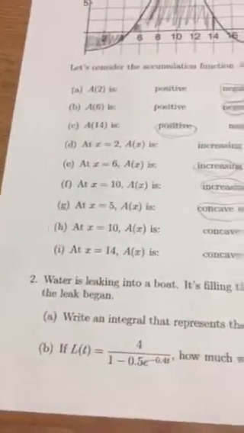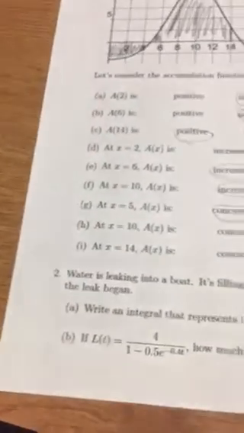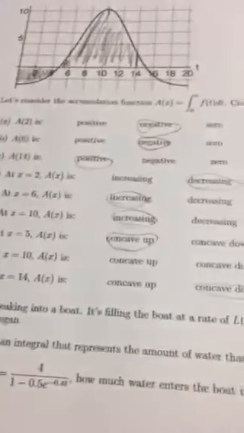And for number 2, it says water's leaking into a boat, it is filling the boat T minutes after the leak began. So to write an integral that represents the amount of water that entered the boat in the first X hours, we're going to start this up here. It's going to start at 0. So making the integral start at 0, leading up to x, because we don't know how much time.